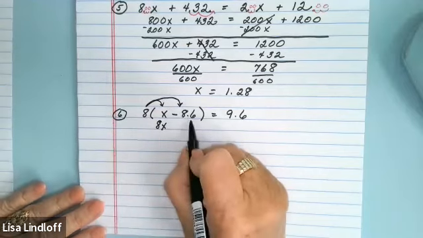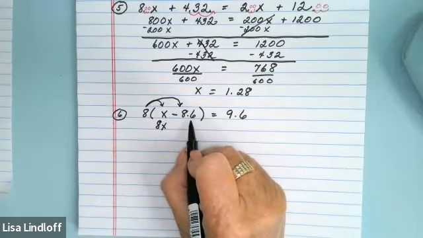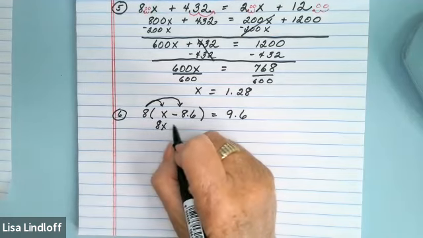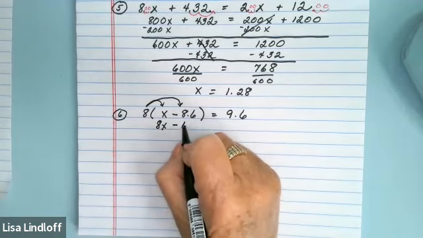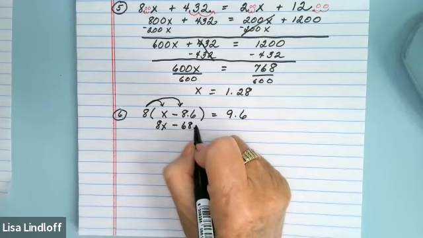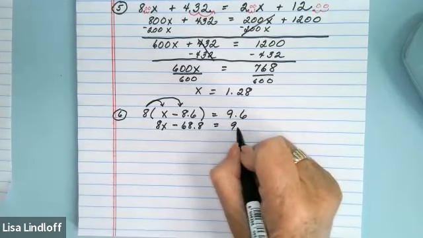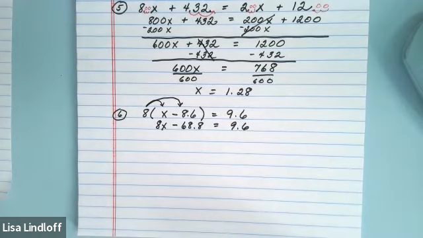Then I have 8 times 8.6 is negative 68.8 equal sign 9.6. I chose to distribute first.